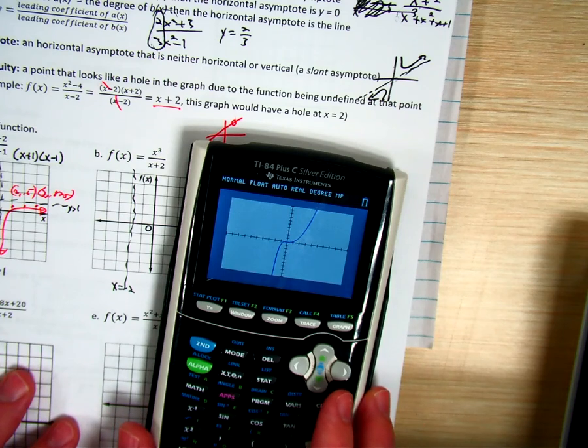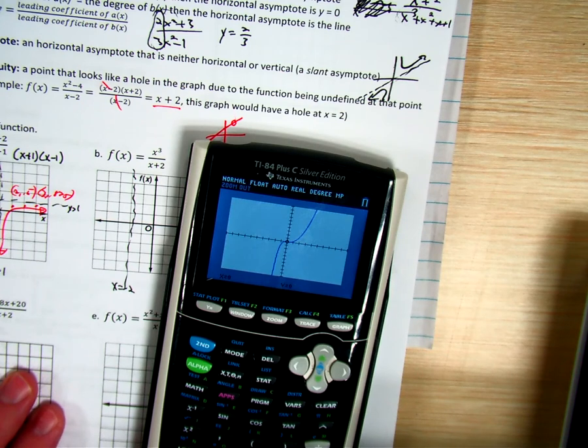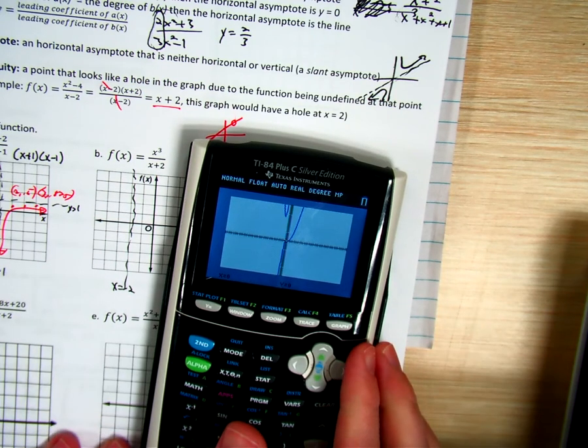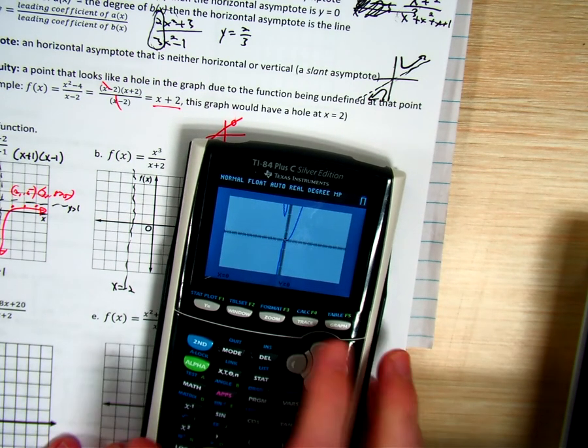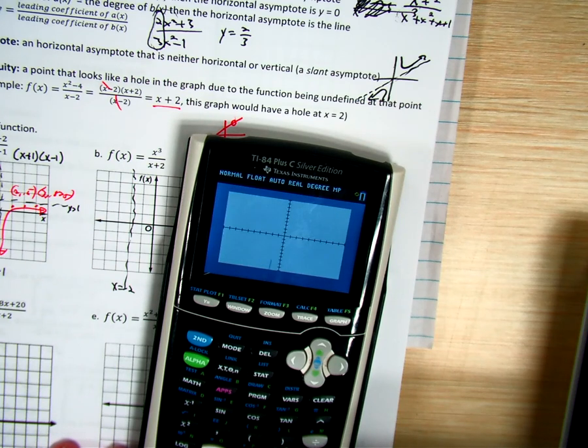Do we have anything on the other side? Zoom out. Enter. There's got to be something down there. Oh, it's up here actually. Okay. So this is going to be a really bad graph. Let's go back to the standard. Zoom 6, zoom standard. We'll take care of this branch over here on the right side.